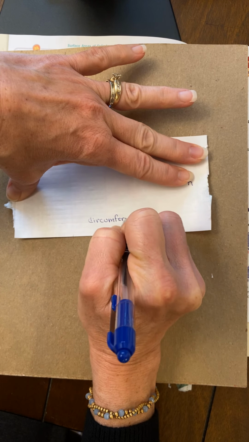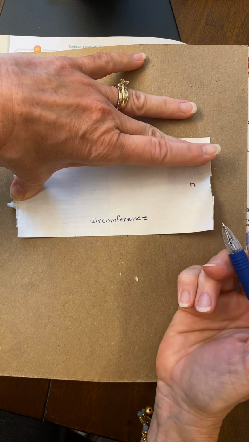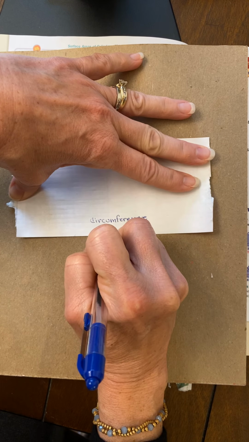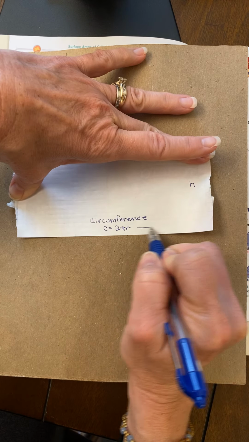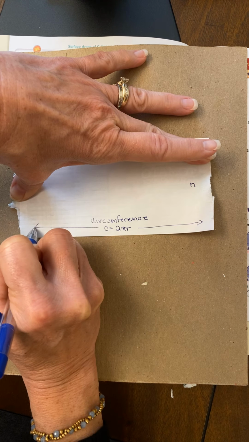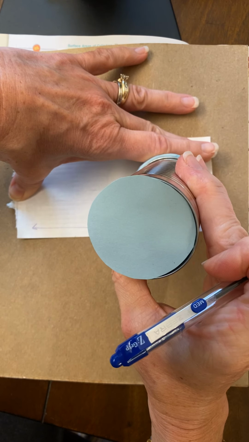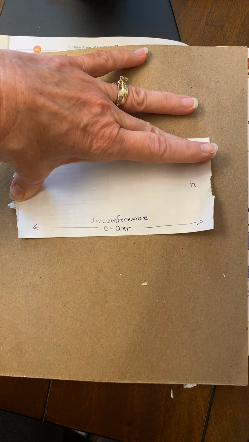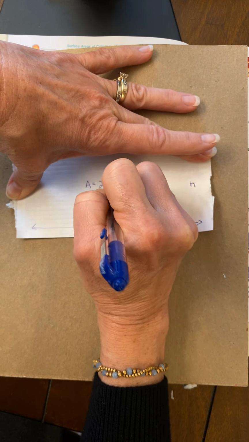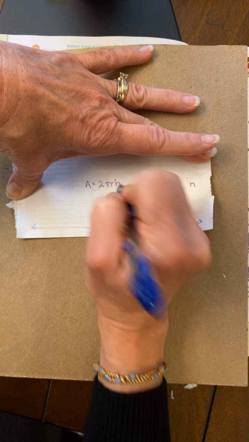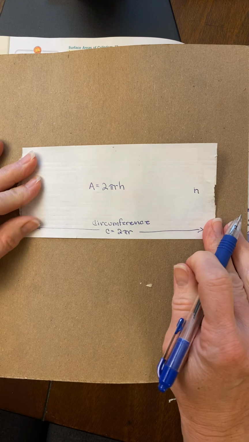And we have two formulas for circumference. C is equal to pi times d, or C is equal to 2 pi r. That's this distance, 2 pi r. R of what? R of the radius of my can, my circle can. So the area of this we can write as 2 pi r h, the base times the height of this rectangle, 2 pi r h.